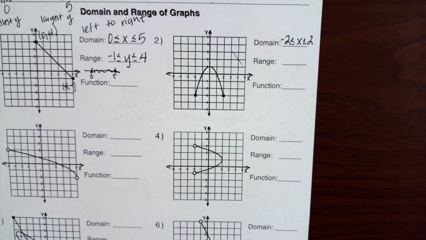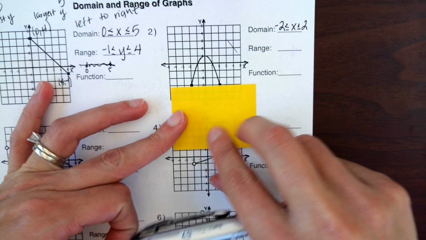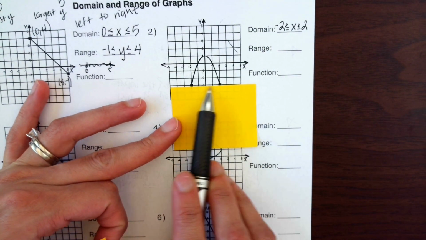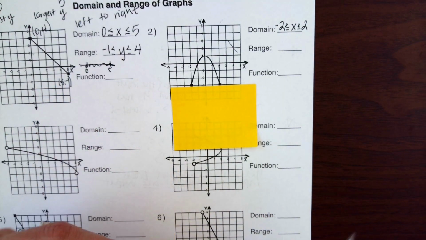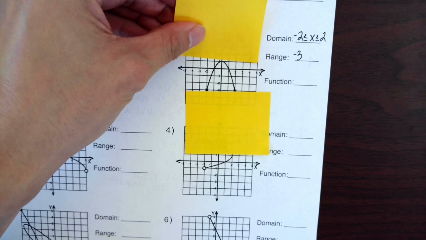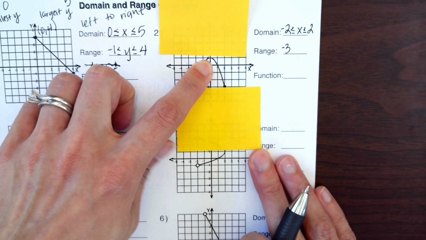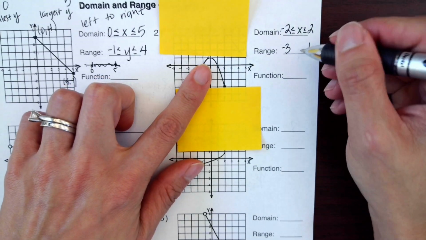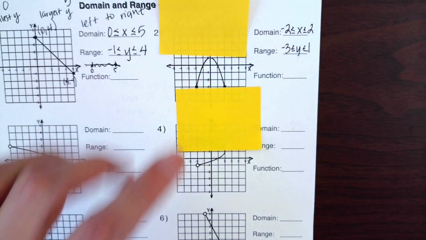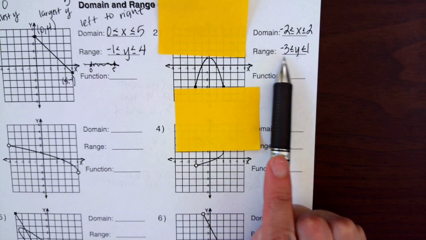Range for this one can be a little challenging because it's curved, but you're still fundamentally looking at the same thing. You're looking at the smallest y value. The smallest y value occurs at -3. Now it happens in two different spots, but it's still the smallest y value. So -3 is the smallest. The largest is up here at the top, cover everything else up, and that point is (0, 1). Largest y value is 1. And use less than or equal to symbols. So -3 to 1, inclusive of both of those numbers.